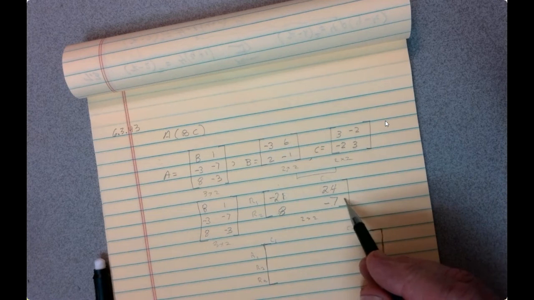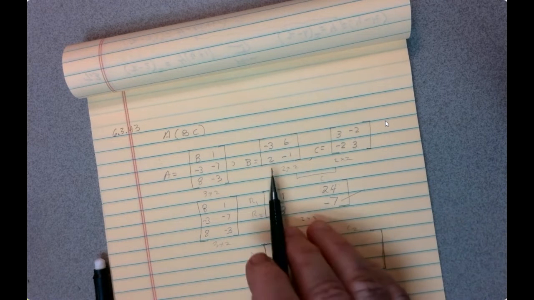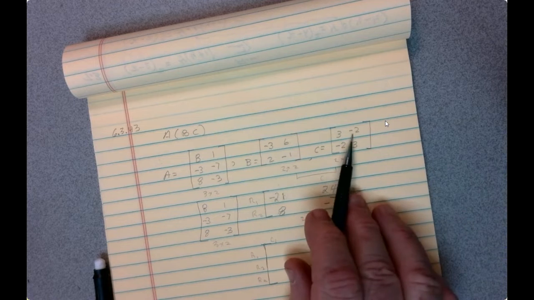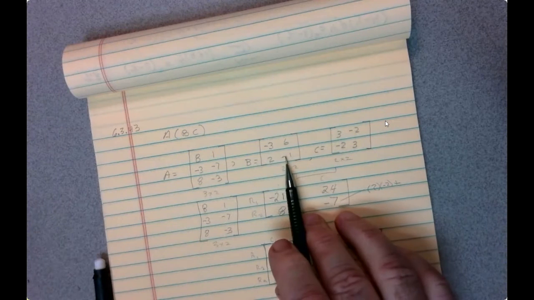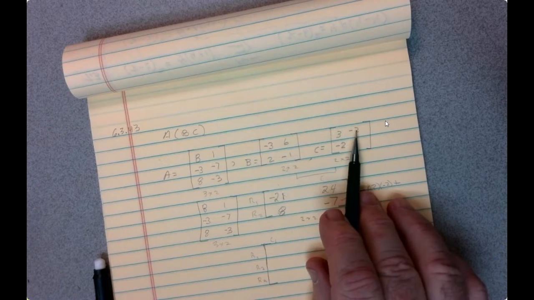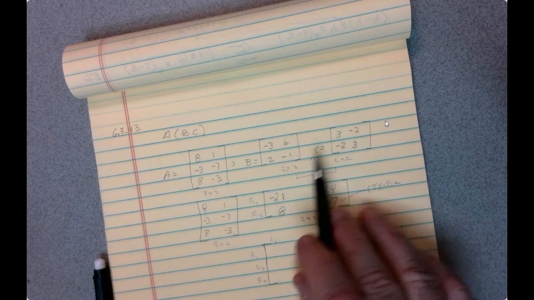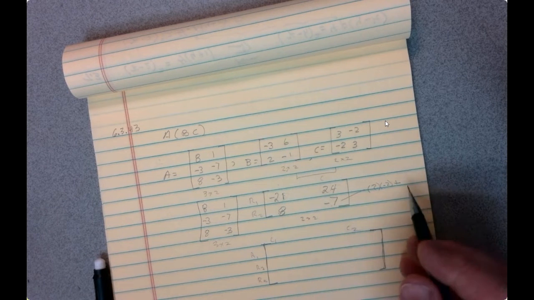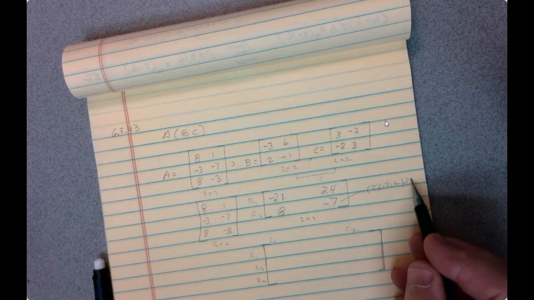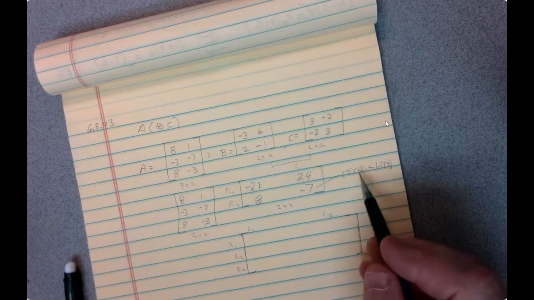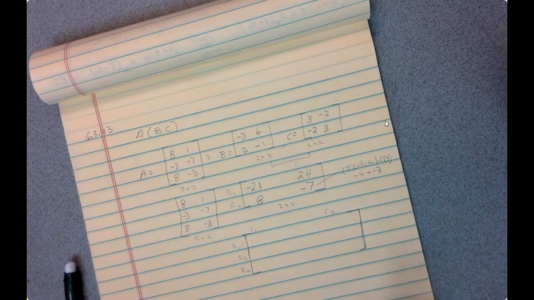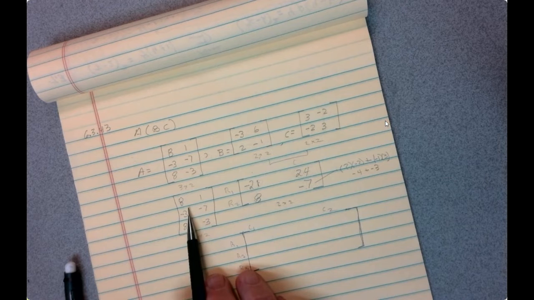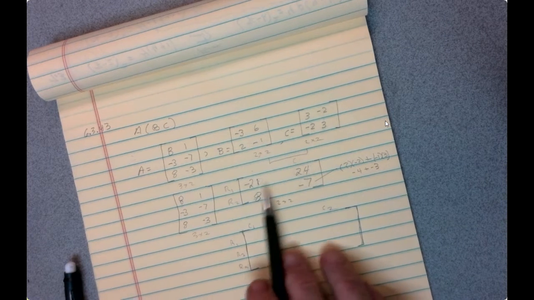Let me spell this particular calculation out so that we're clear. This row: 2 times minus 2, combined with minus 1 times 3, gives me minus 4 plus minus 3, which gives me the minus 7. Now, this is the finishing step. This is matrix A, and we want to multiply matrix A times the result of B times C. So we've got the result there.